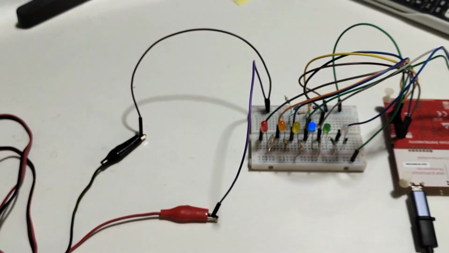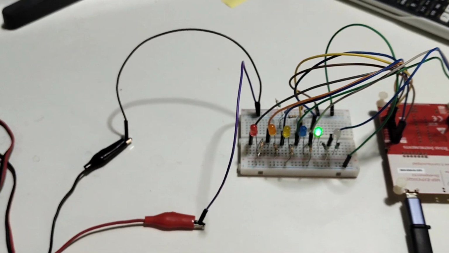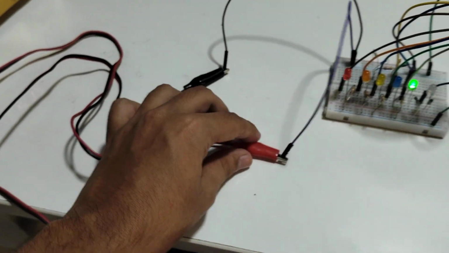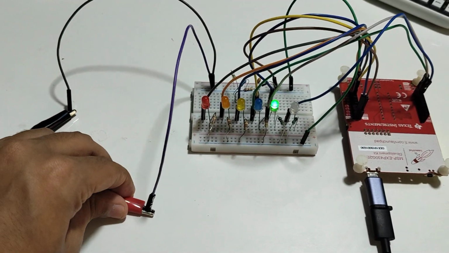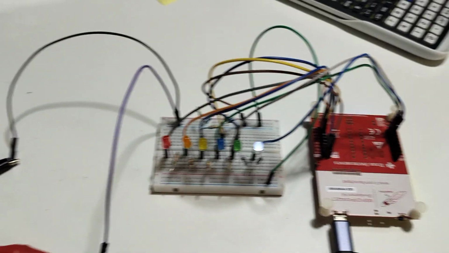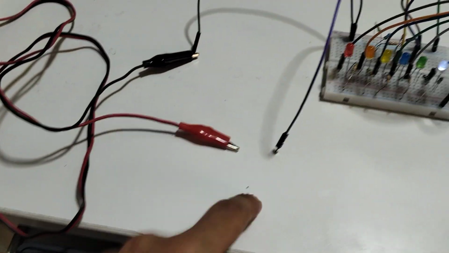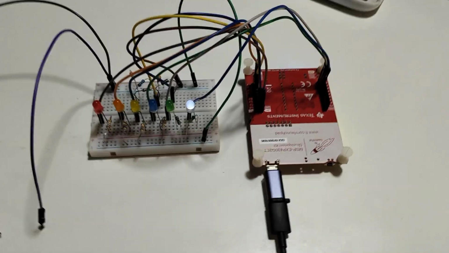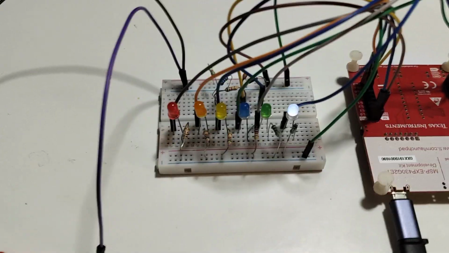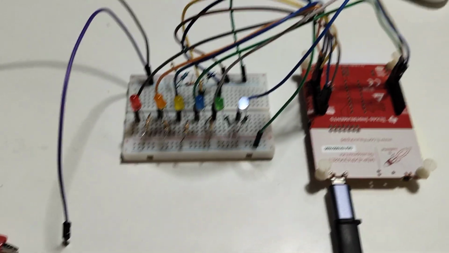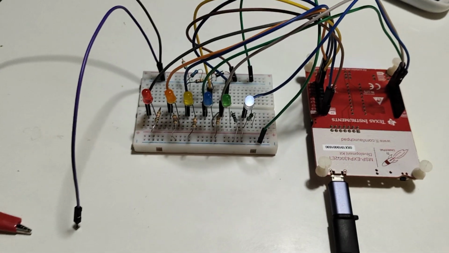So yeah, just to show you the colors again, we're back to green. So that was the whole ADC setup, and as soon as I remove it, we're back to white because we removed the power supply. So yeah, I hope you liked this basic circuit and probably learned a thing or two about ADCs. And yeah, thank you.